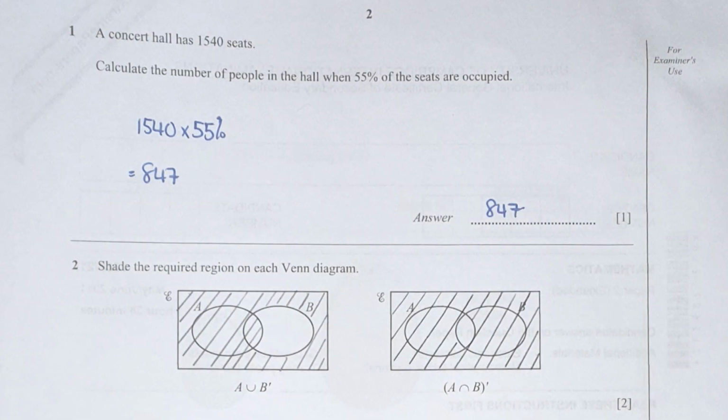For the first question here, they mentioned calculating 55% of the seats that are occupied. Hence, simply take 1540 multiplied by 55%, then you will get 847.